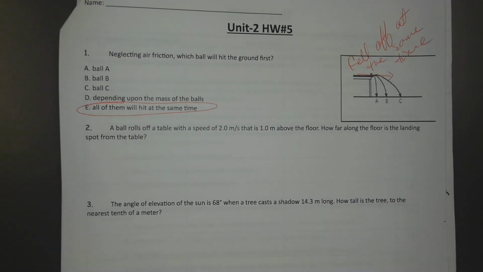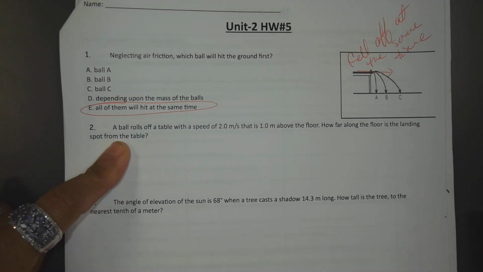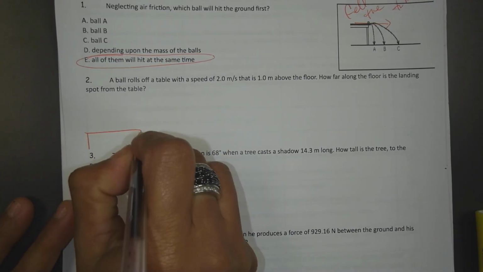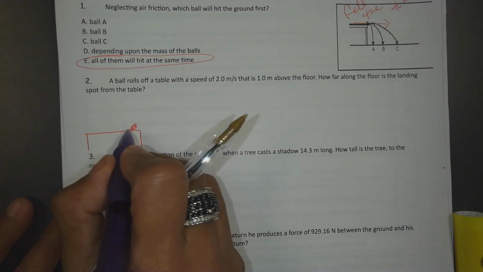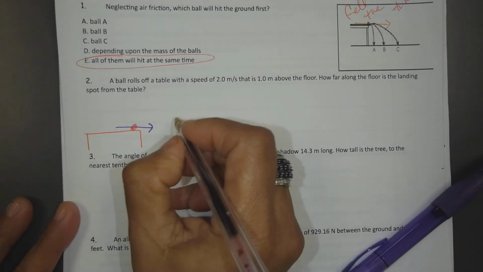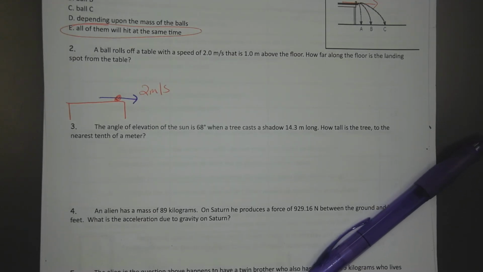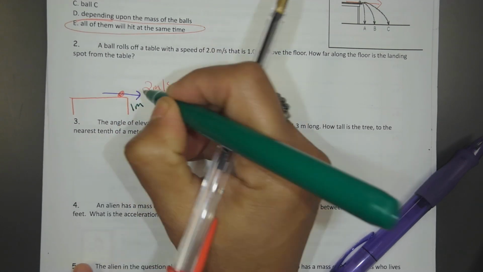Let's move on to question number 2. So on question 2 over here, it says there's a ball that rolls off of a table. Okay, so here's my table, and here's my ball. It says that this ball has a velocity of 2 meters per second. This is actually the lab that you are going to do in about 3 weeks, maybe 4 weeks, you and your lab partners in class. Now, they actually told me the distance of the vertical, which is 1 meter.